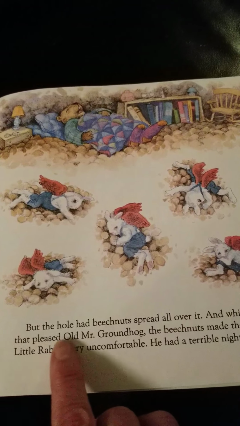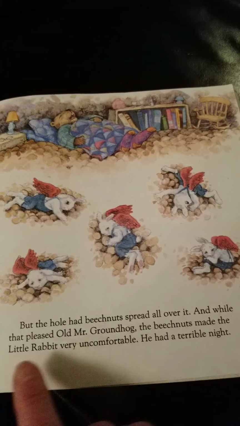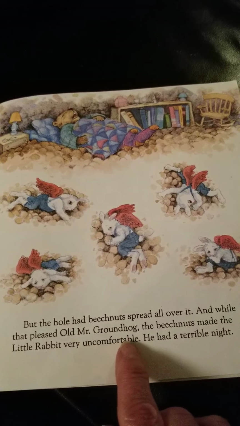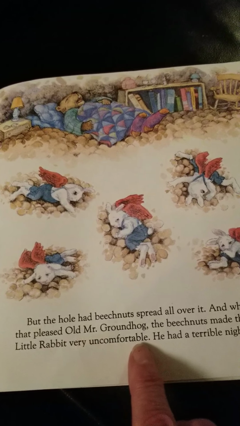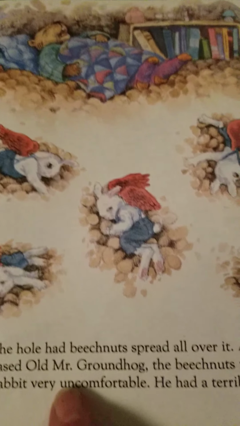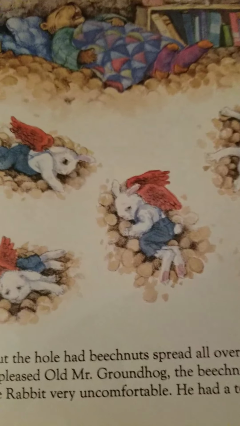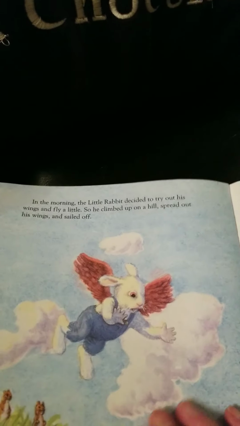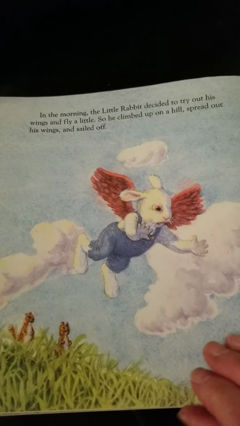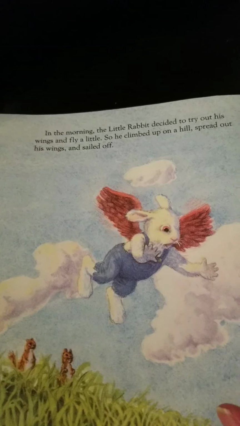And while that pleased old Mr. Groundhog, the beech nuts made Little Rabbit very uncomfortable. He had a terrible night. Here's another one of those great words, uncomfortable. I saw the word recognize, that's a great word, and also uncomfortable, that means not comfortable. Look at Little Rabbit. He's having a very difficult time sleeping, especially with those wings. Remember, we're thinking about what is the author's purpose here, and remember, the story is about wishing. So let's think what the author's trying to tell us about wishing.